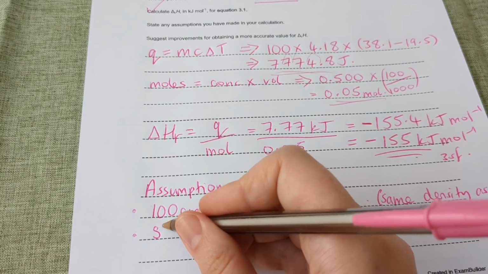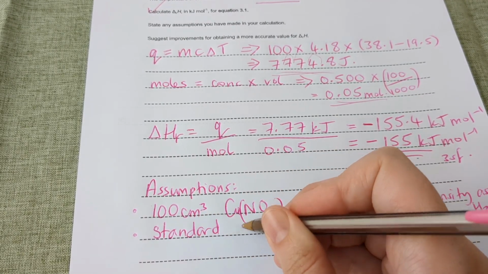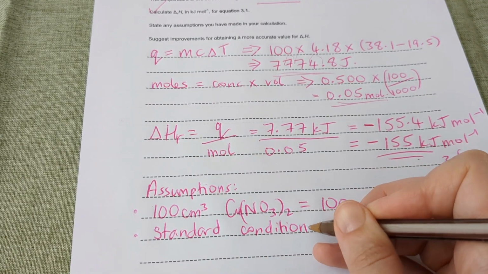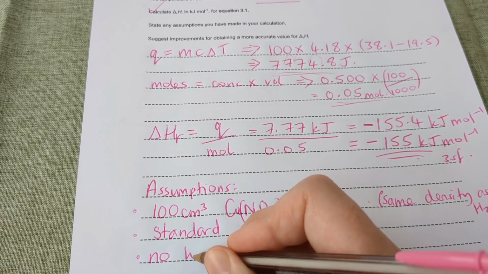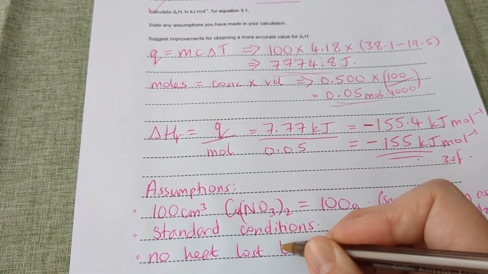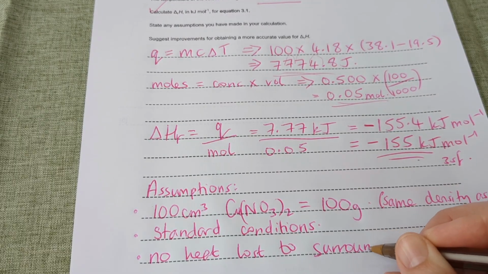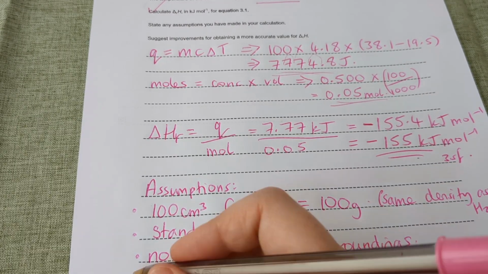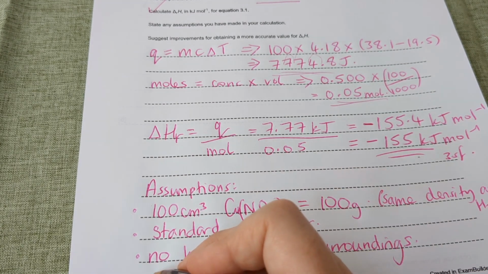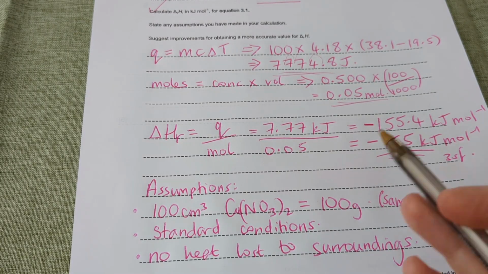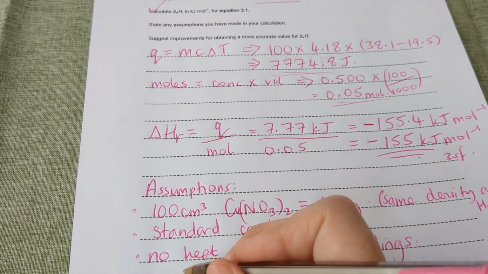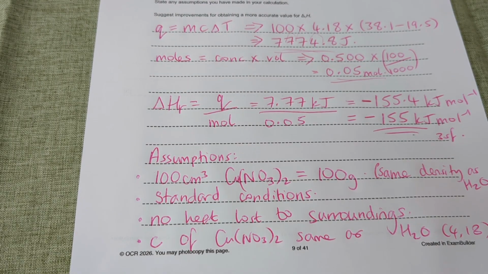Another thing we assumed was that the reaction was done under standard conditions. And we could also assume that no heat lost to surroundings. And if you want to go for a fourth one, we've assumed that the specific heat capacity of this solution is the same as that of water, which is very similar to this first point actually. Other things we could say include things like the reaction goes to completion, no mass is lost, and that's about it.